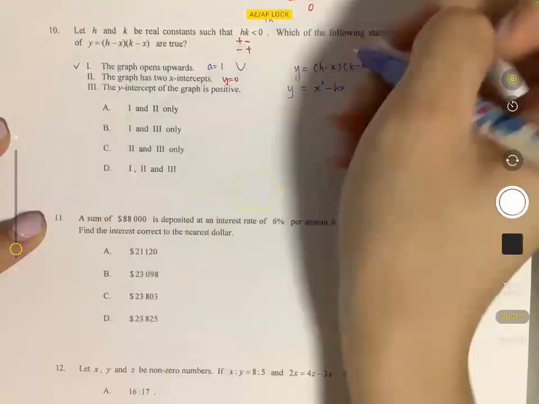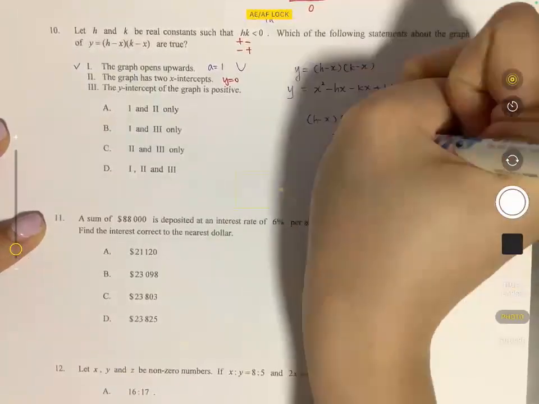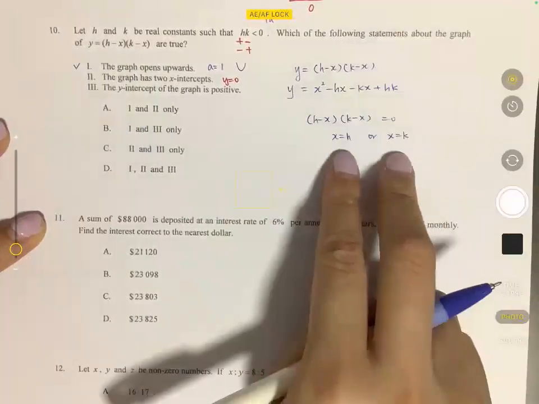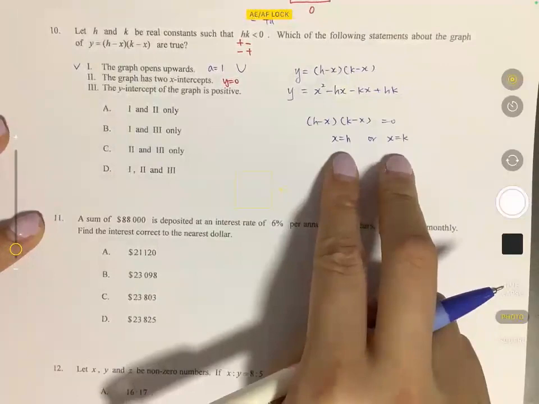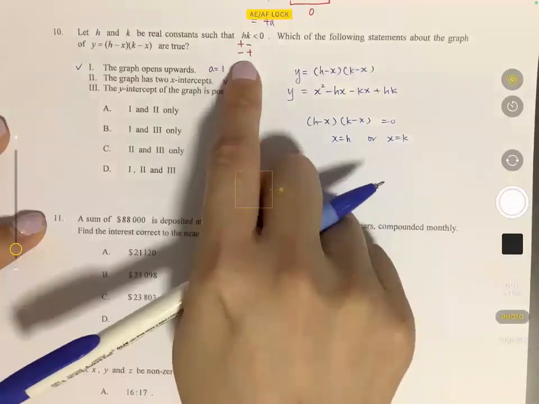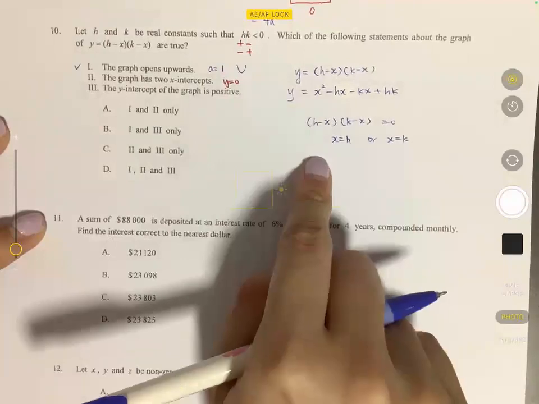So you see that we have two answers. How do you know that h and k can't be the same? Maybe they can be the same, then we would have only one intercept, right? No, they can't be the same because their signs must be different, right? One must be positive and one negative. So that's why they can't be the same. That means we must have two different x-intercepts. So that's why 2 is correct as well.